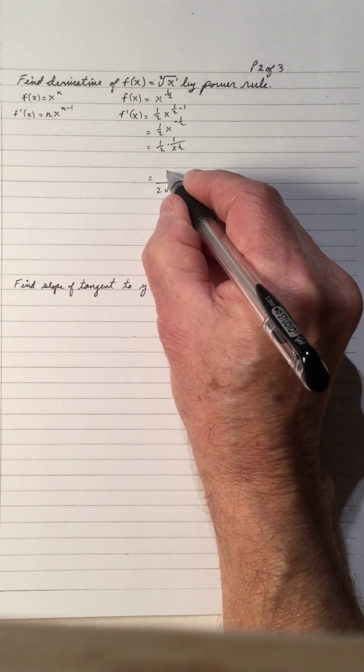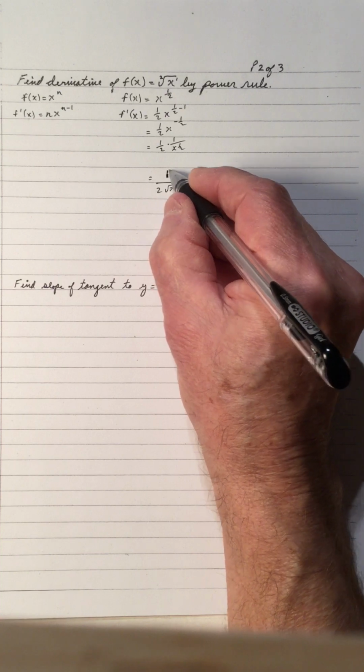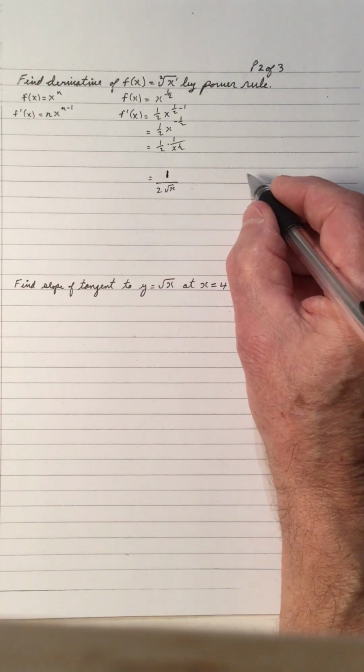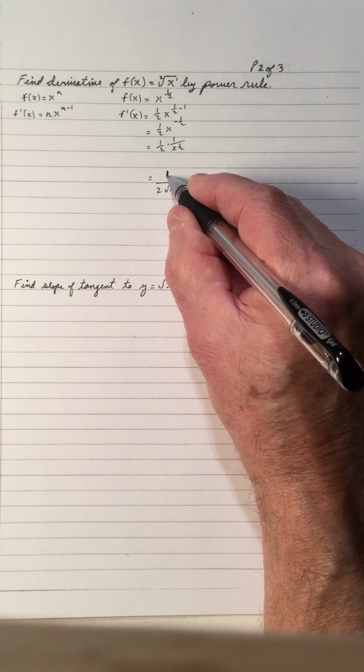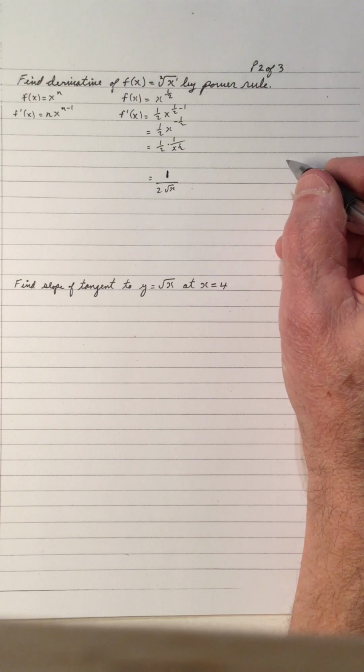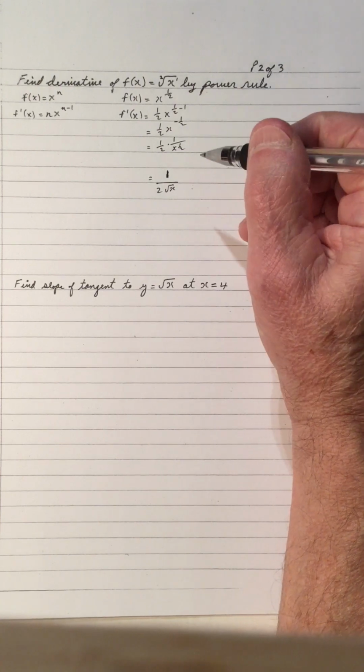And again, that can be simplified, but we can leave it like that if we want. We can multiply the denominator and the numerator by root x, and we can rationalize it to become root x over 2x. So that's the derivative by the power rule.